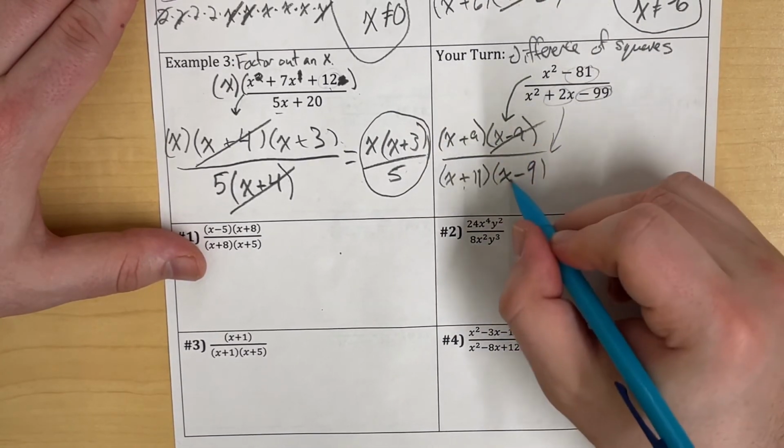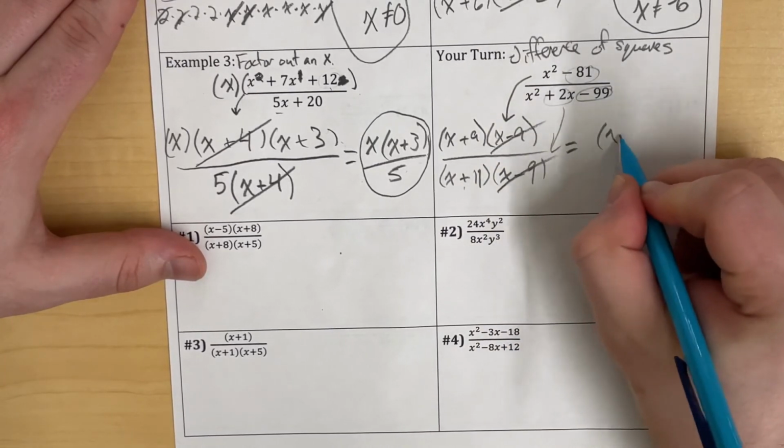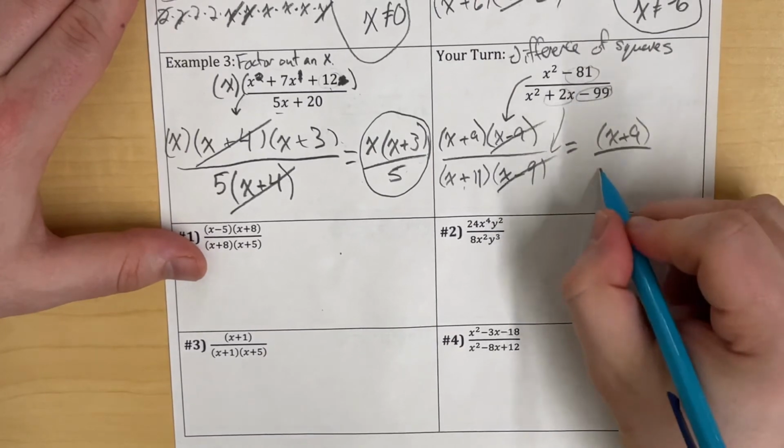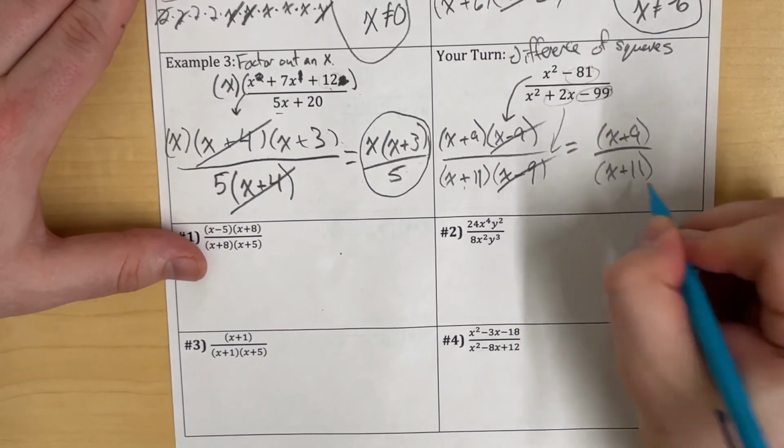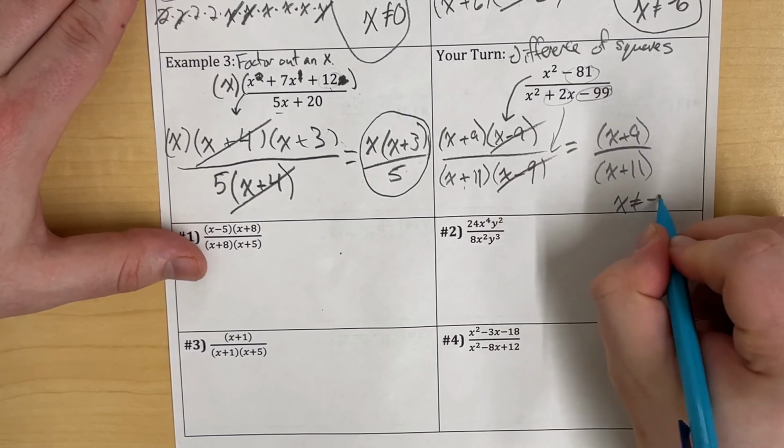So I have x minus 9 in the top and bottom, so those cancel out. And I'm left with x plus 9 all over x plus 11. Make sure you write your restrictions. So I'm going to say x cannot be equal to negative 11.